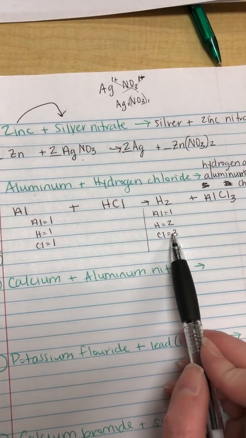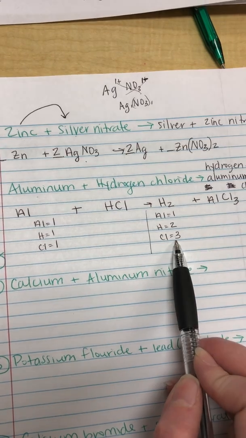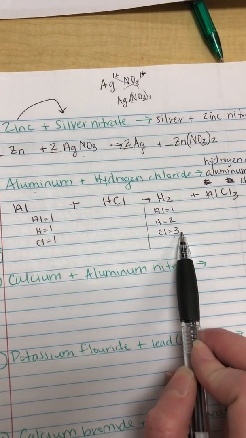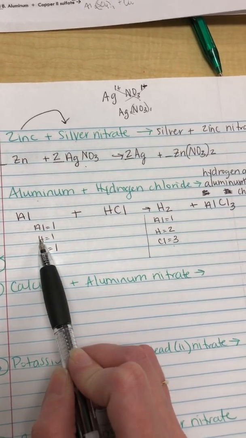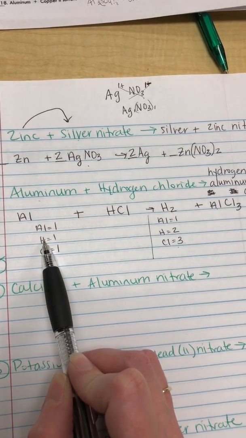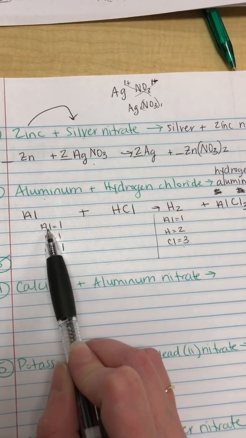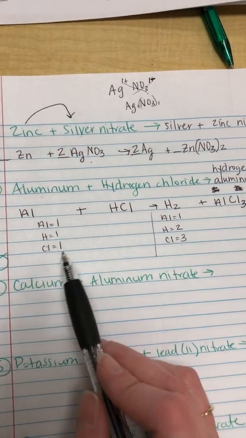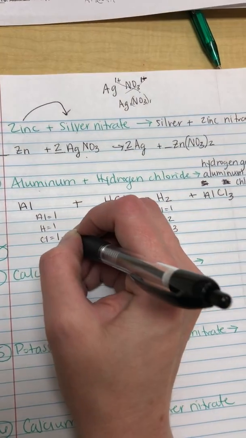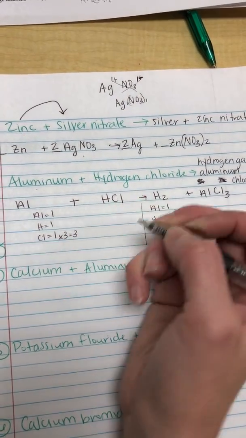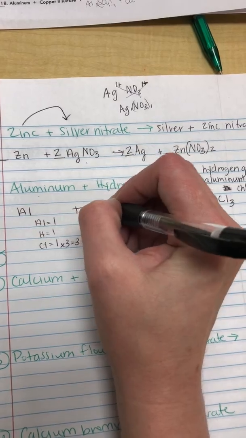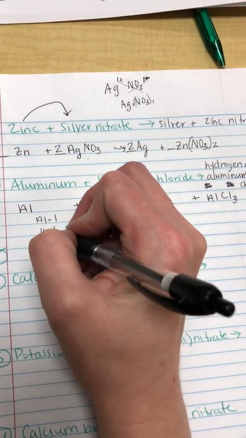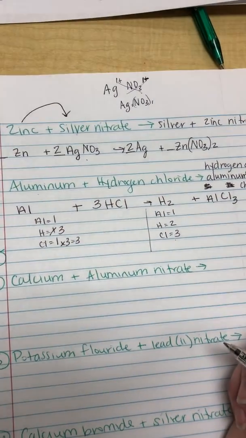So I'm going to start with my chlorine, because me in particular, if I have hydrogens or oxygens, I usually try to save them for last, depending on the situation. And in this case, my aluminum is balanced. So I'm going to start with my chlorine. I can multiply this chlorine by 3 to get 3. That now gives me 3 hydrogens as well.